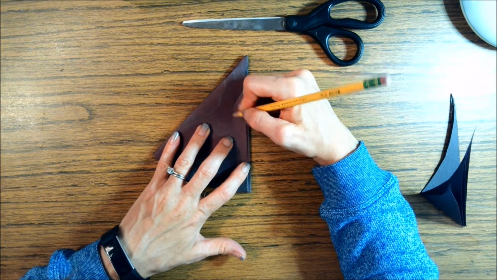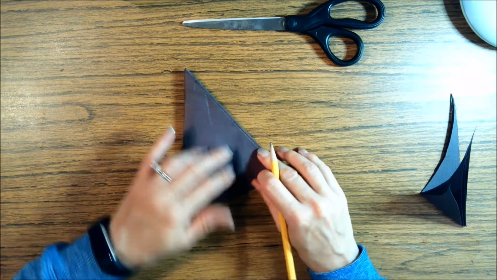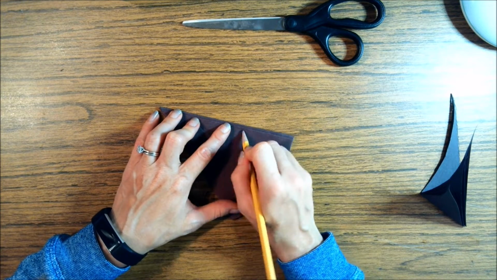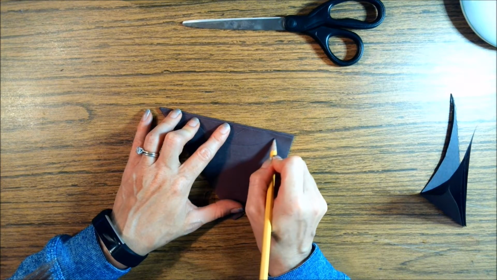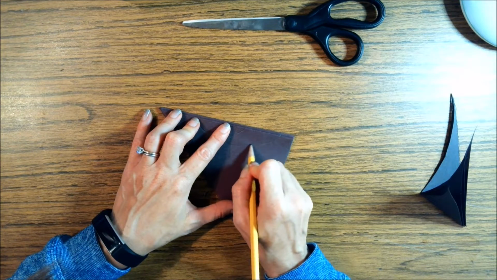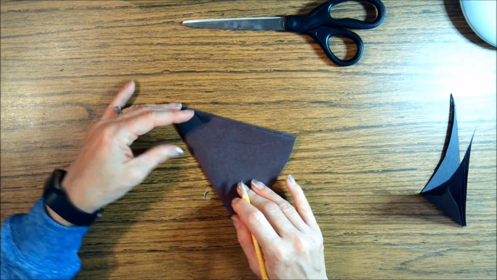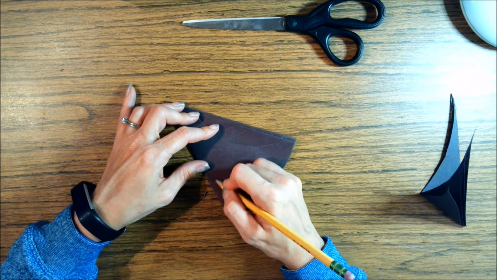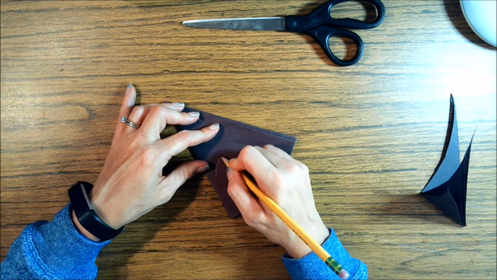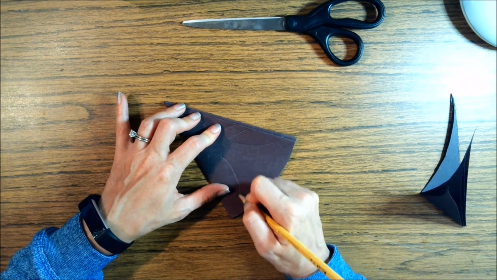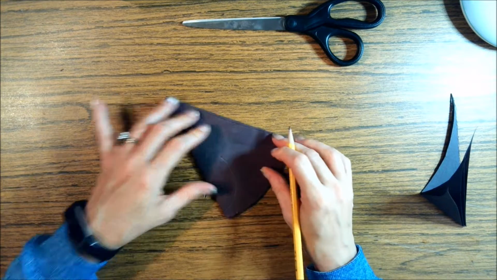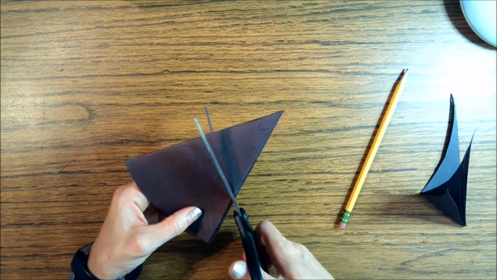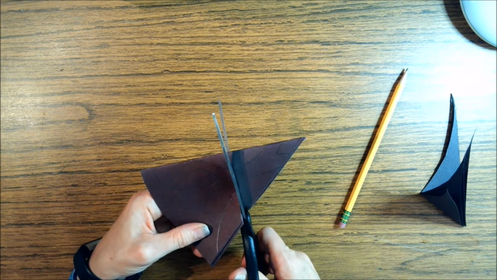I'm creating a diamond shape that goes off the edge of my page. So remember, whatever side you enter your paper on, you exit the same side. We are not going to be cutting the outside curved edge, only the two sides of our paper. Make sure that you don't make these too small, because these are going to be the openings that we will fill with tissue paper.